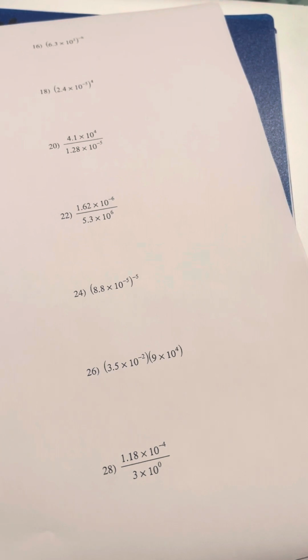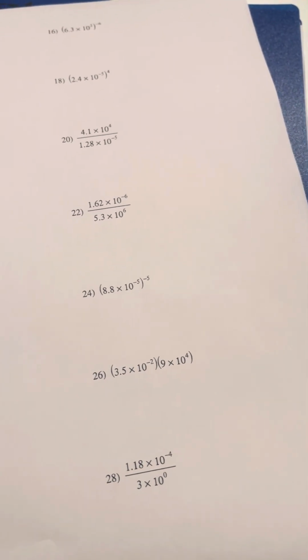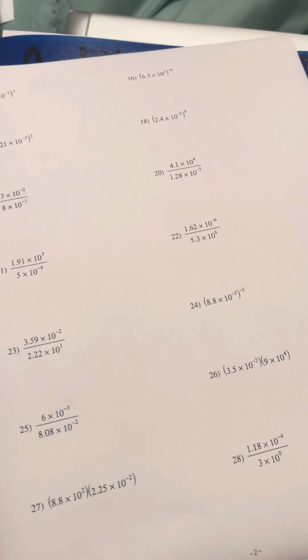Okay? Let's see what your next page is, if there's anything different. Nope. Y'all can handle that. Good luck. Come see me if you have problems or to check your work.